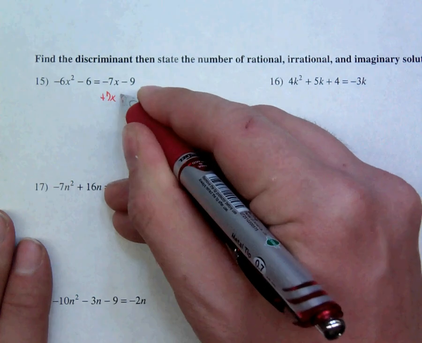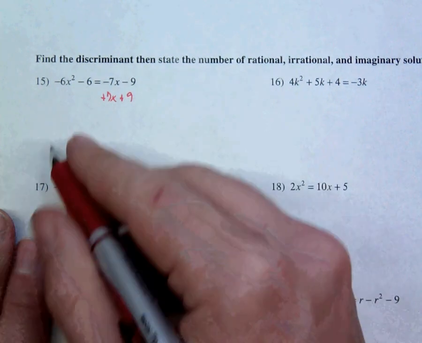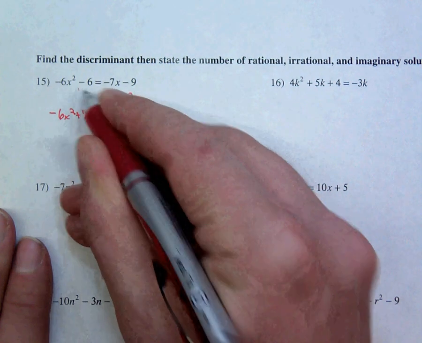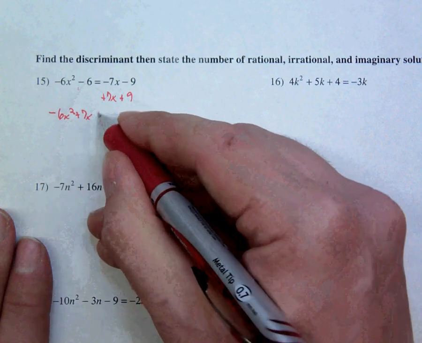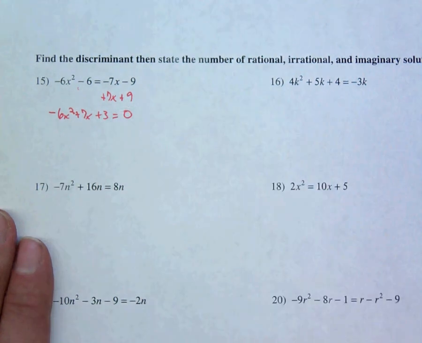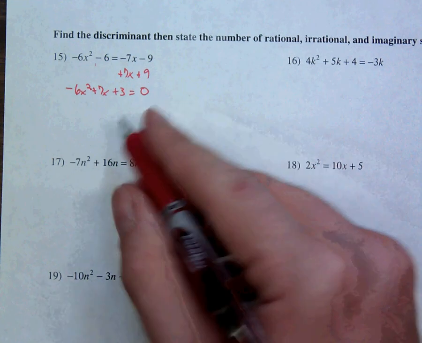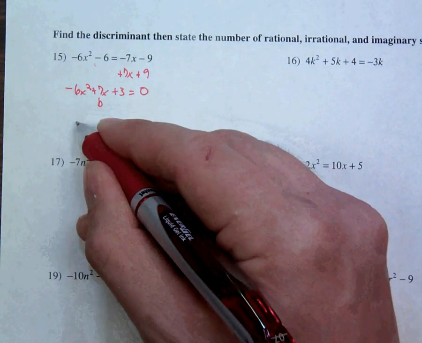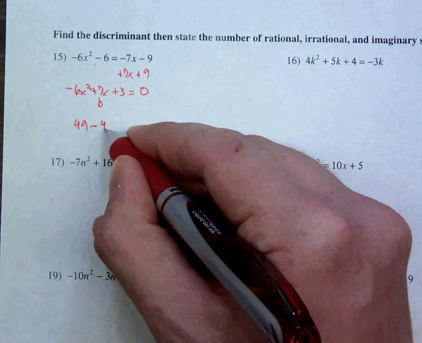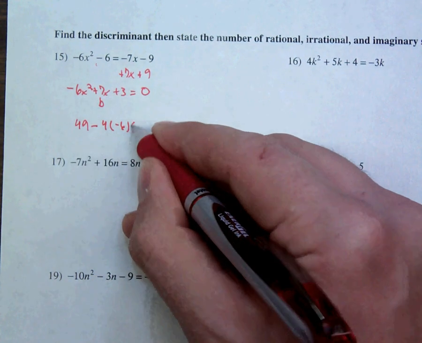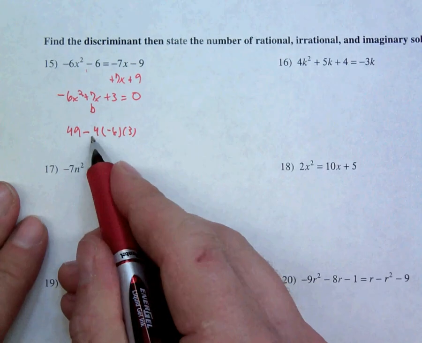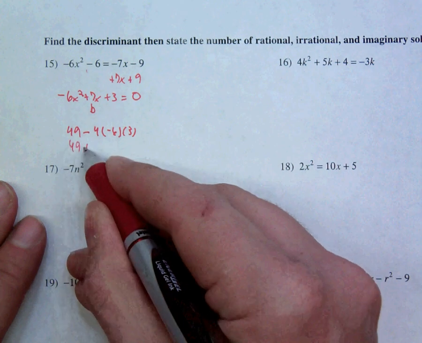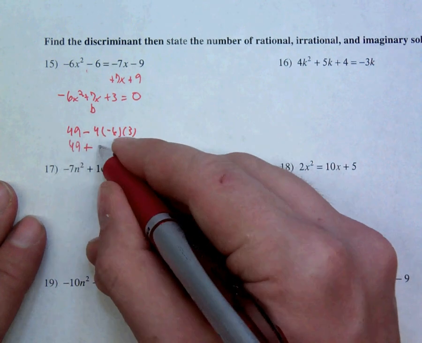We're going to add 7x and add 9 to both sides of the equation, and we're going to get negative 6x squared plus 7x. There's nothing for it to combine with. Negative 6 plus 9 is plus 3, and that's equal to 0. The discriminant is going to be b squared, here's b, 49 minus 4 times a times c. Negative times a negative is a positive. It's positive 24, so it's going to be 49 plus 24 times 3 is 72.